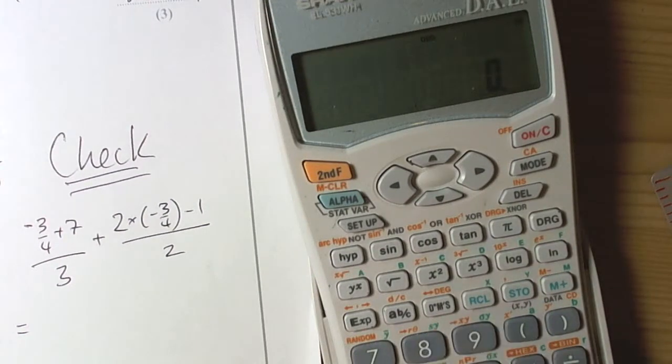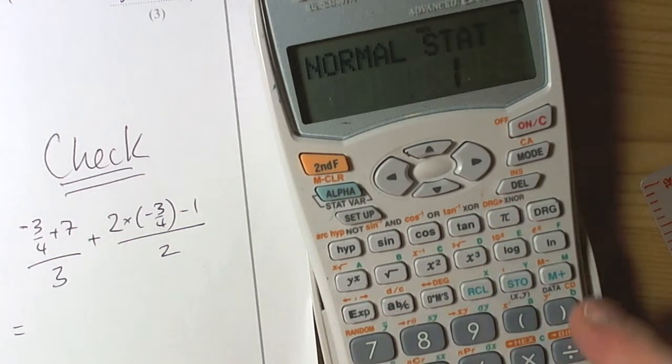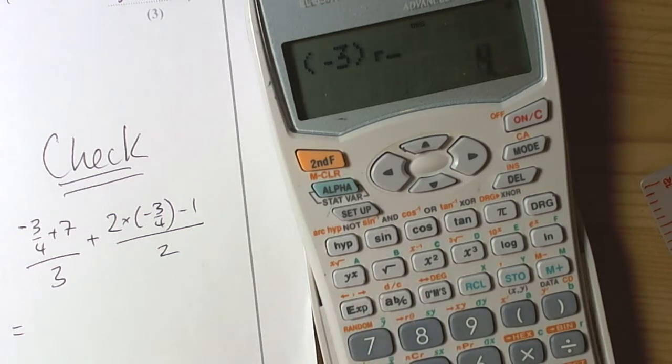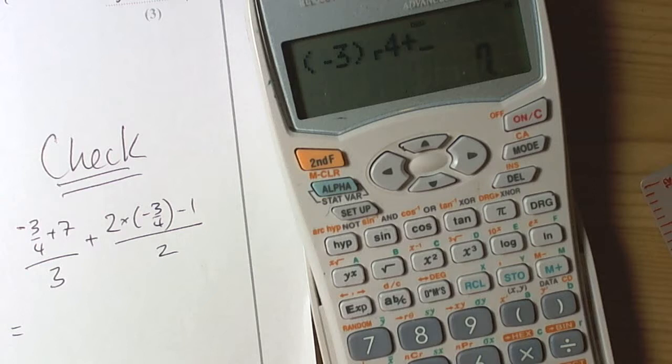So we've got negative 3/4 plus 7 equals divide by 3.